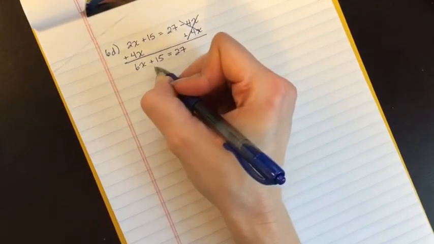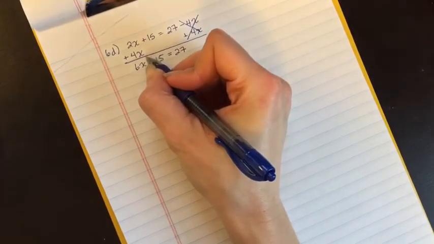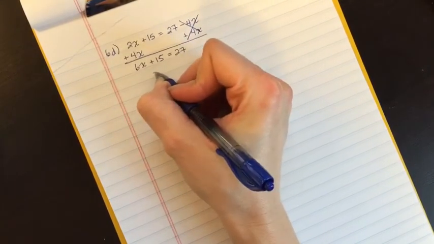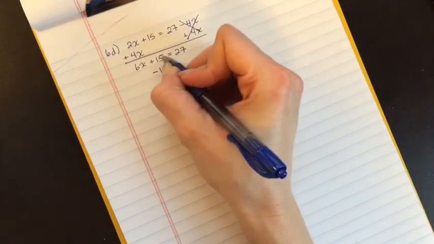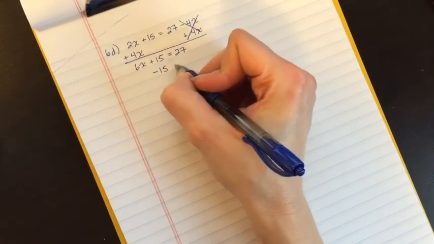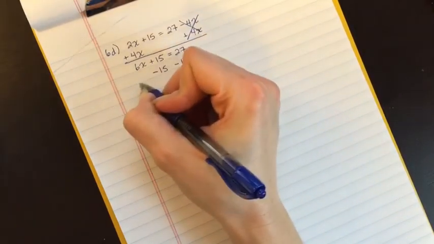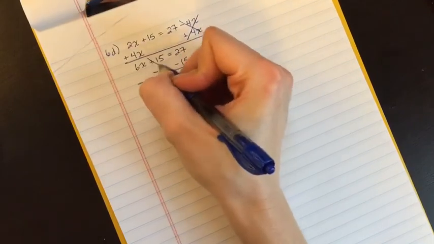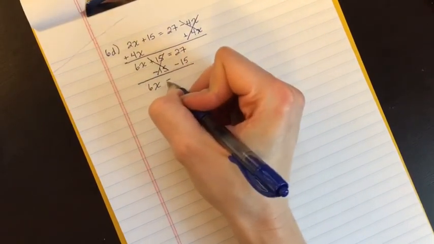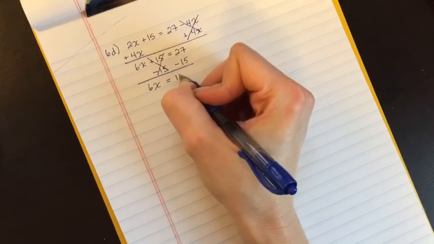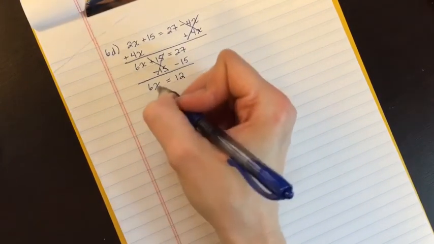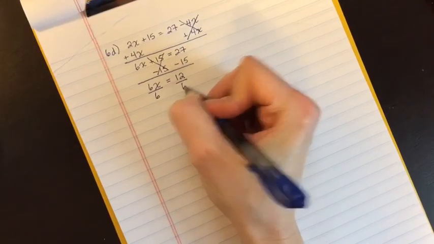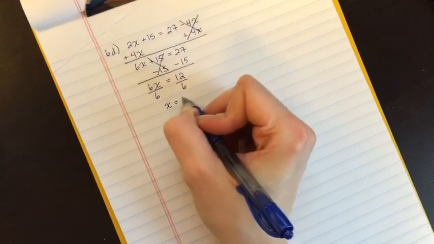The next step is to now move the numbers that we have on this side over to the other side of our equation. So we have to subtract 15 in order to cancel out a +15. And whatever we do to one side of the equation, we must do to the other. Here we're left with 6x, these cancel each other out, equals 12. Last but not least, we have to divide out our 6. We get x equals 2.